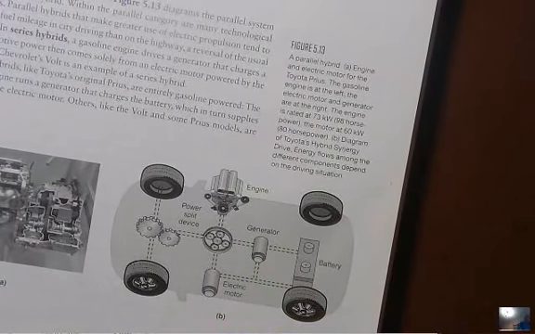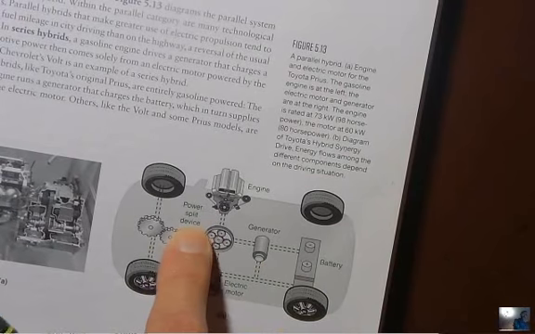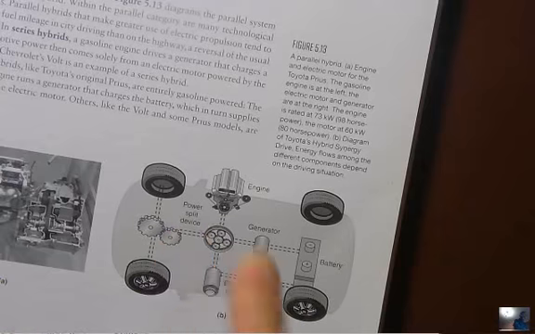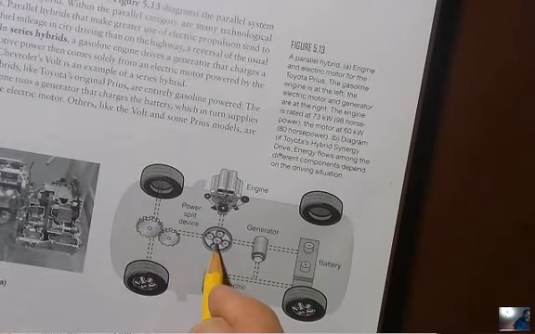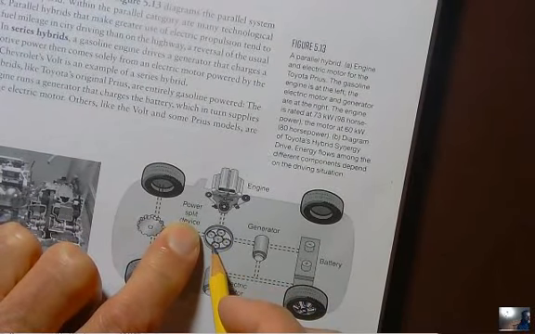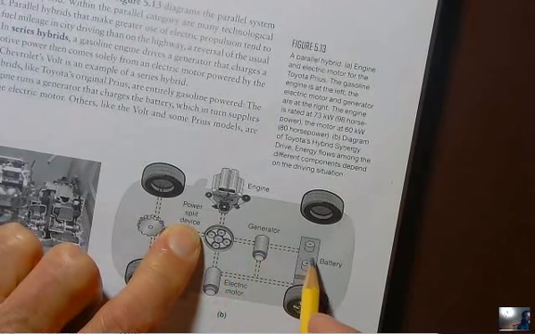So when you get to a light, there's a clutch in here that disengages the wheels. You're stopped, and instead of this spinning for no reason, now you're sitting at a light, all of the torque and all of the force to turn this wheel goes to this generator, so you're charging up while you're sitting at a light.